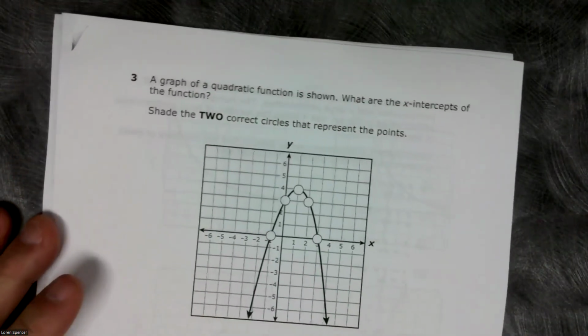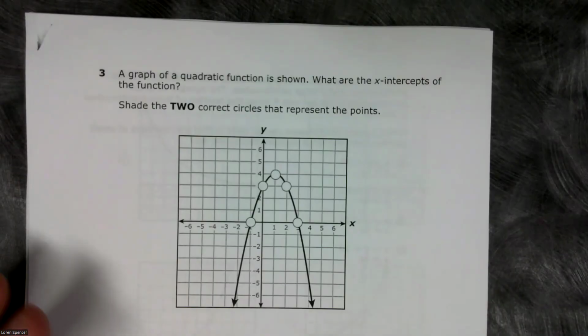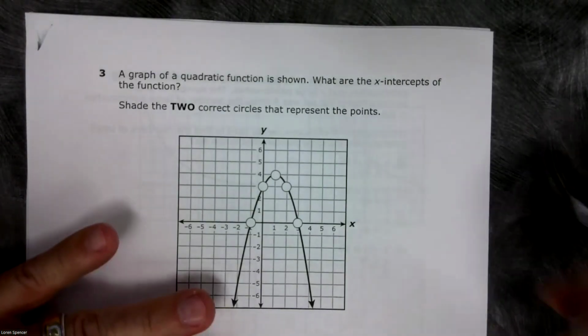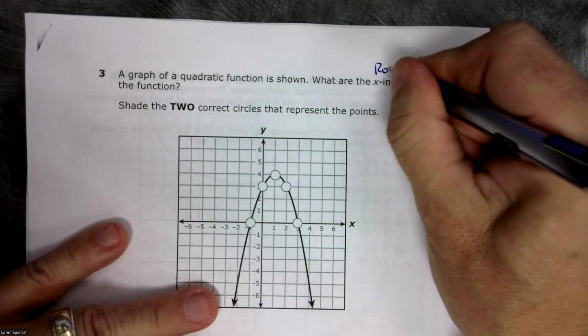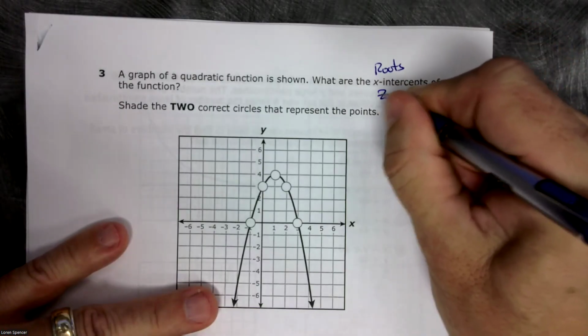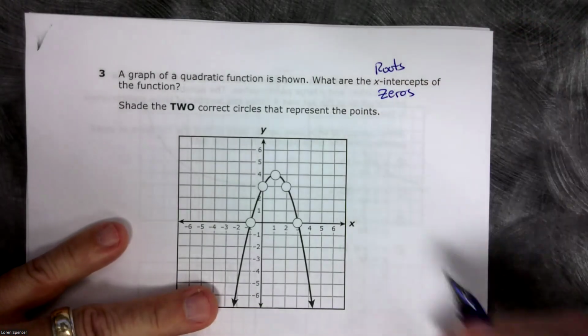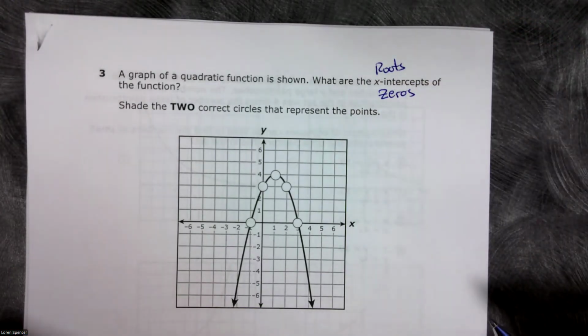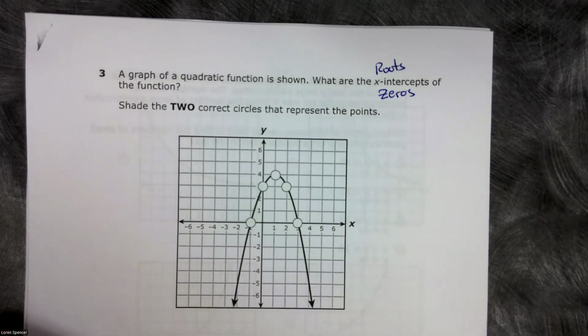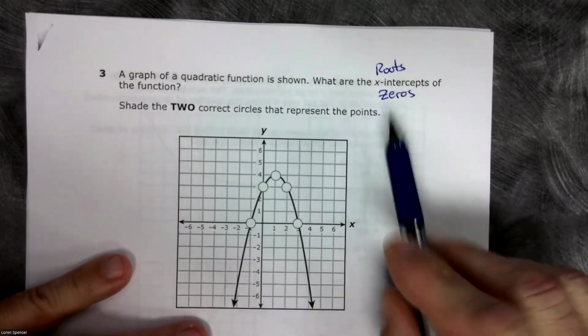Okay, moving on to number 3. A graph of a quadratic function is shown. What are the x-intercepts of the function? They could have asked for the roots. They also could have asked for the zeros. They're all the same thing. So where did it cross? And they say x-intercepts.